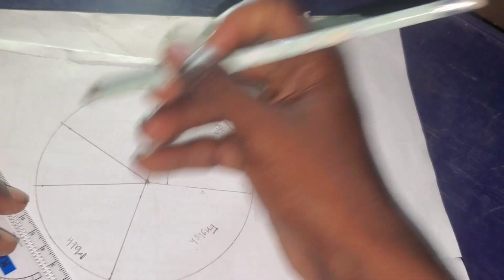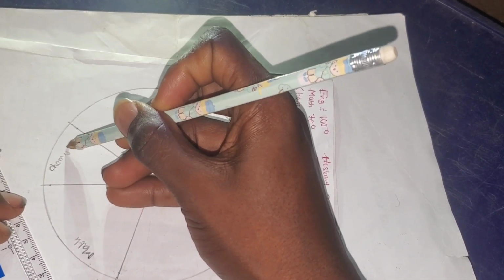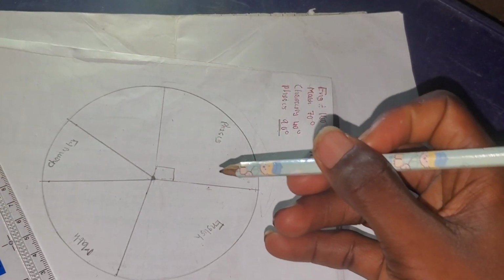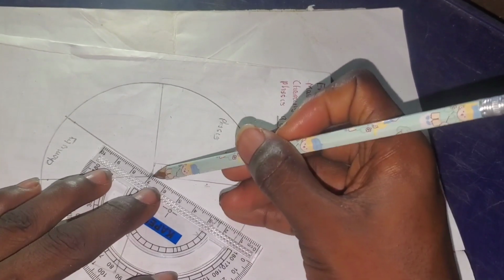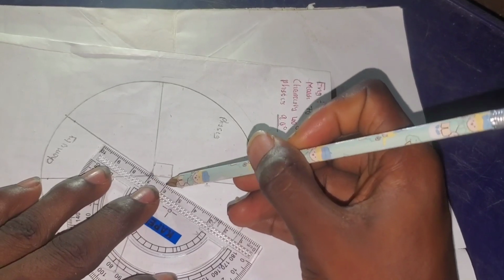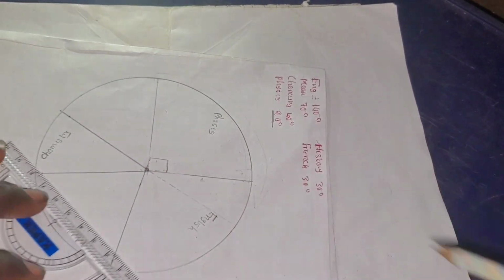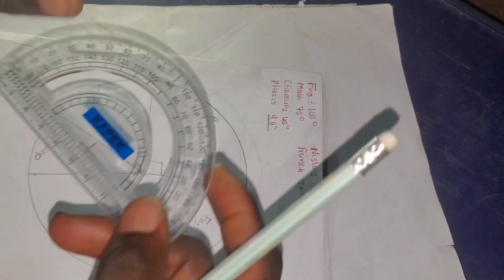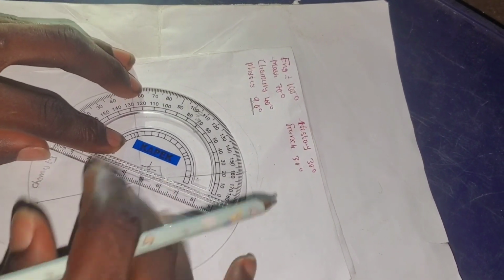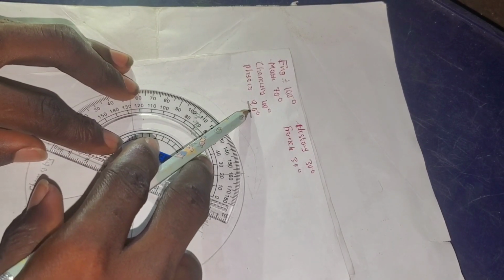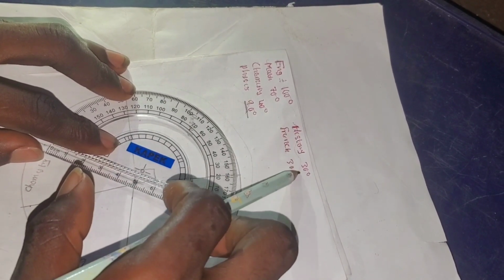So this is for chemistry. You can draw out the sketch line as well, that of chemistry, so that if you want to place the protractor now, the protractor will be placed like this. Okay, now the next one is history. Don't forget, we have already done English and physics, which is 90 degrees. So the next one is history. History is 30 degrees.